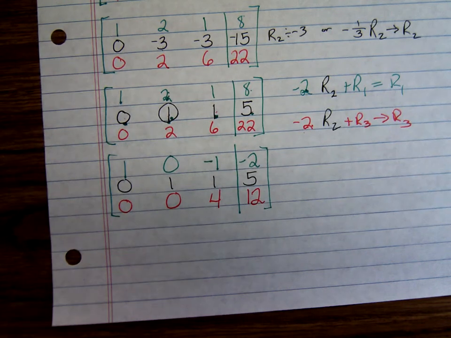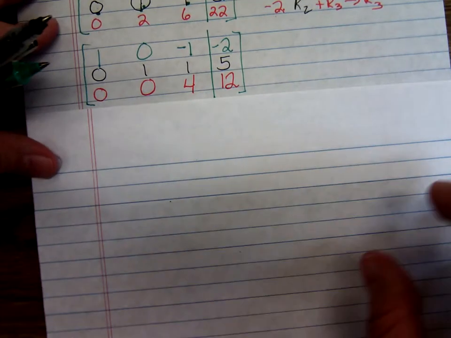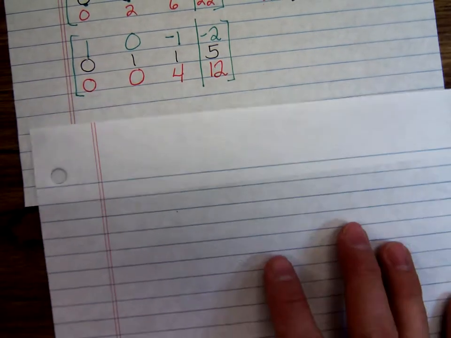Now we are finished with the second column, aren't we? So we move to the third column. Where should there be a 1? The only place there's not a 1 is the last one. That 4 should be a 1. And then we need zeros above it. So let's get the 1 first.